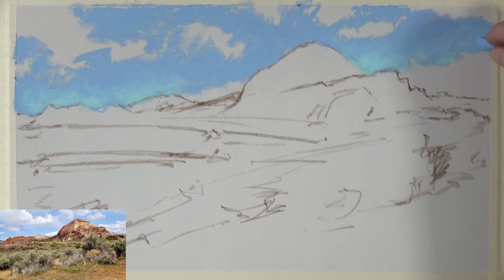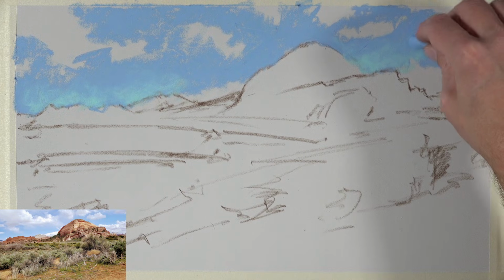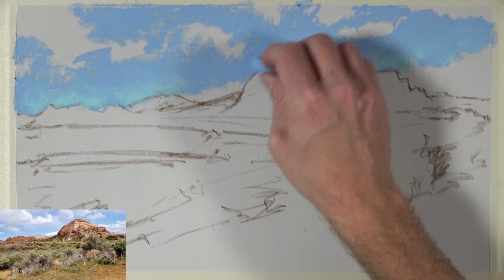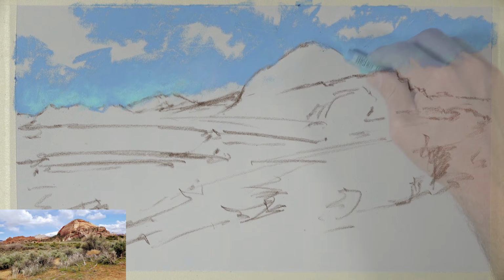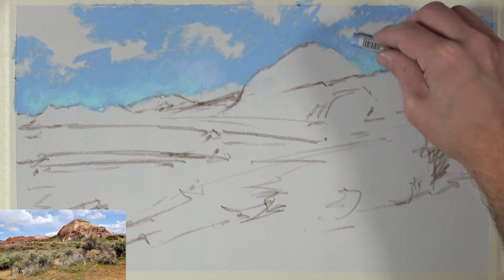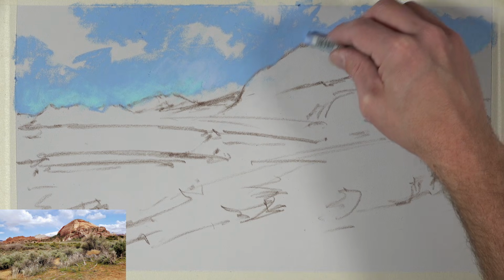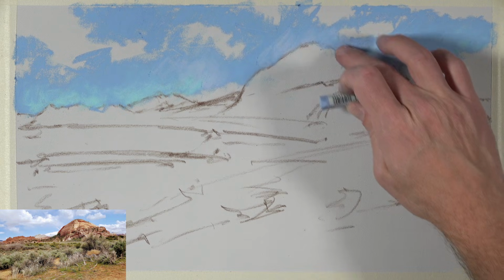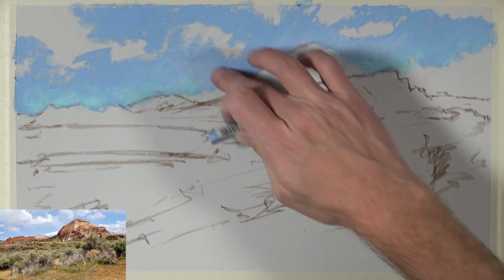Now, after this initial application of the lighter blue-green is applied, we go back with our original light blue pastel here and ease the transition from those more blue-green applications. And at this point, I decide that the transition between the lighter blue-green to the slightly darker blue above is still a little bit too harsh.